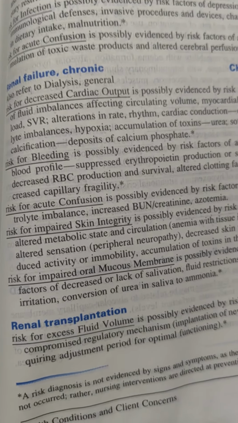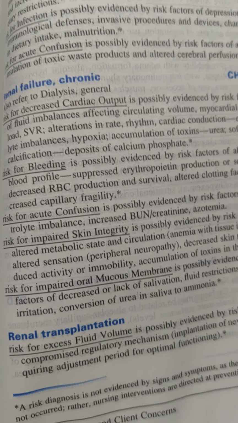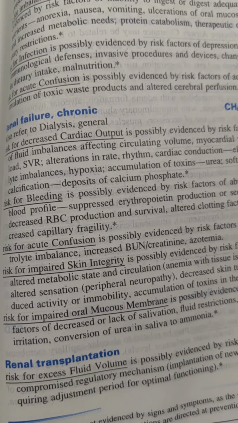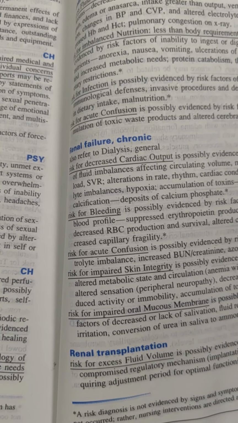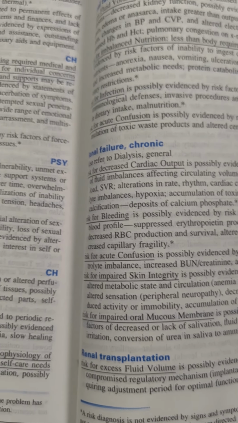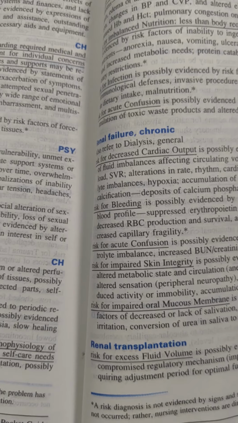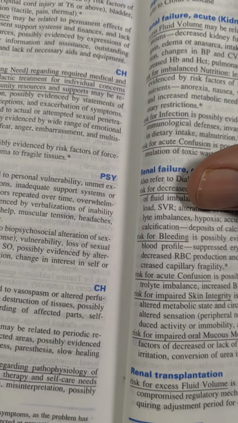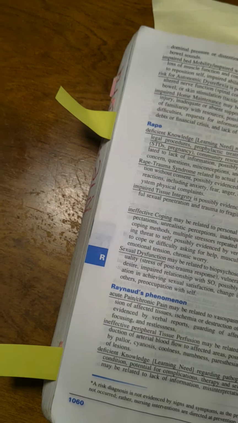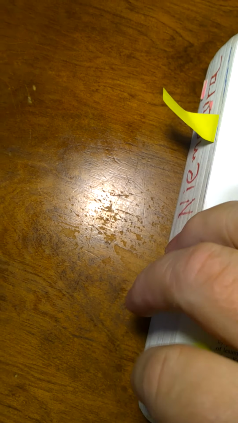There's actually 4 or 5 renal-related diagnoses here that are of interest to us. At our clinical site, we don't often get transplantation persons, so we don't see them on our ward where we go. But that's one of the things that we would be looking for.